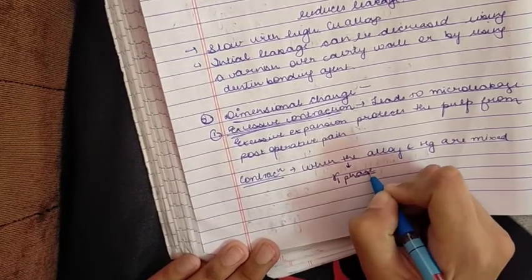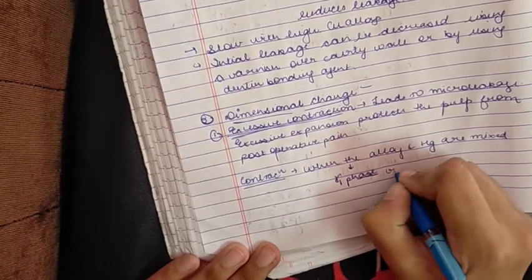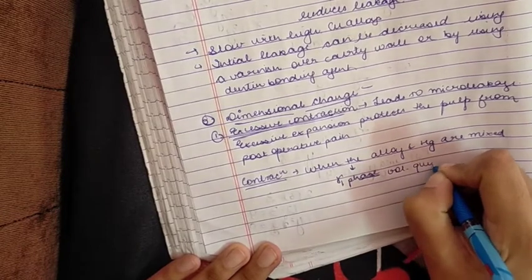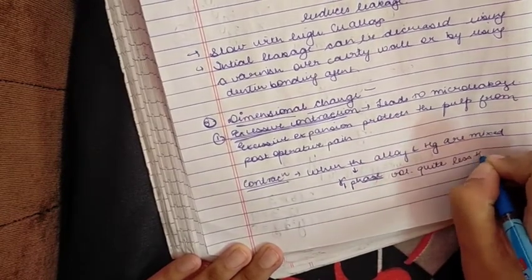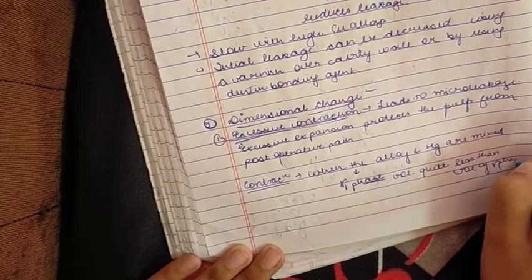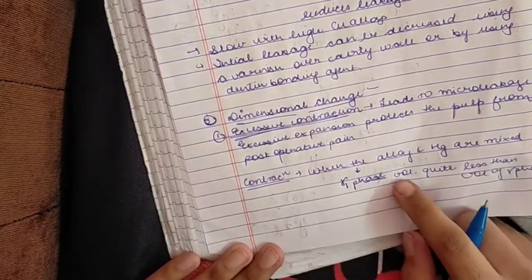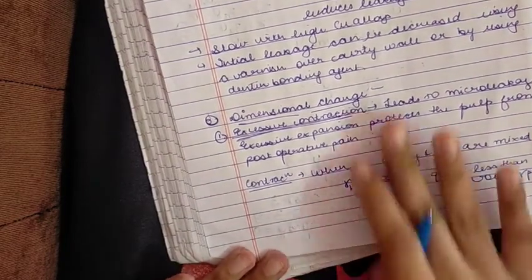Now, these gamma 1 phase particles have a volume that is quite less than the volume of gamma phase, due to which contraction is seen. Contraction will occur as long as gamma 1 phase particles are being formed.